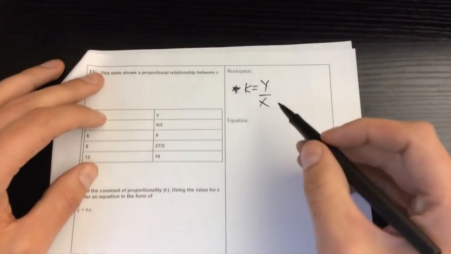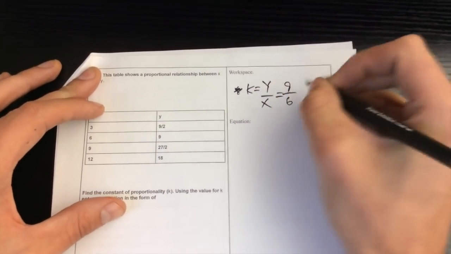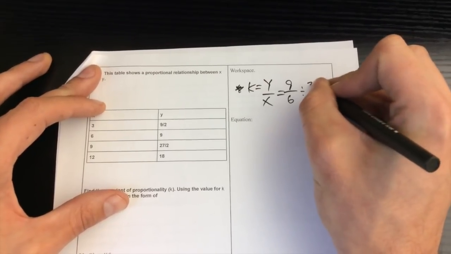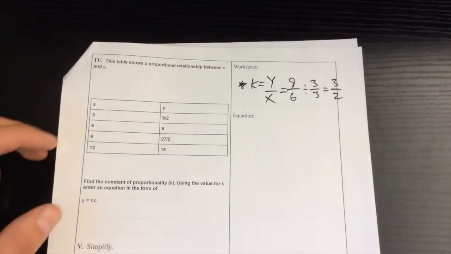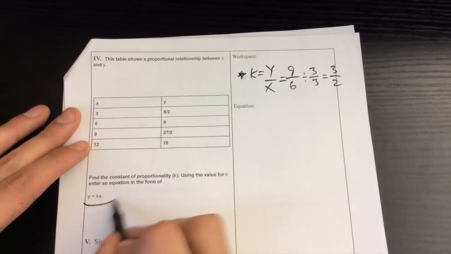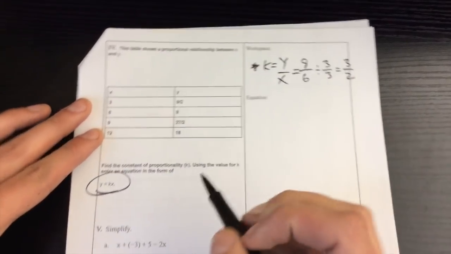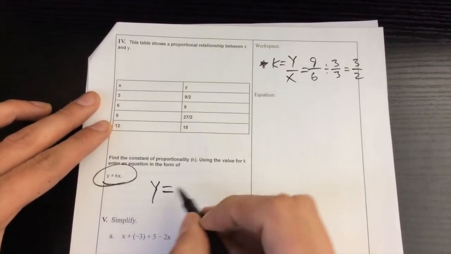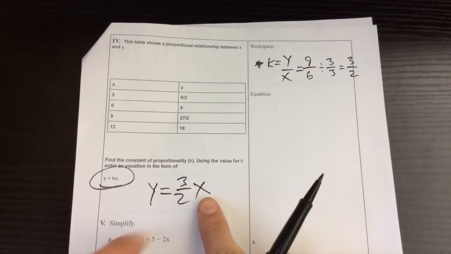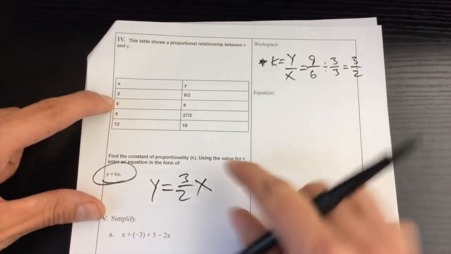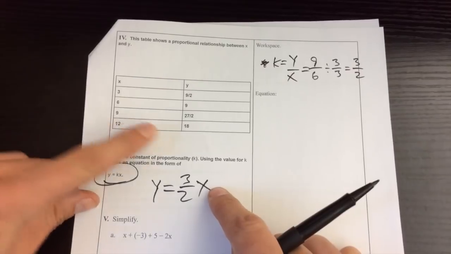But we're back. So we're going to do y over x, and I was about to do 9 over 6, which I can divide by a giant 1 of 3 over 3 to get 3 over 2. And that's my unit rate there, 3 over 2. So for my equation, k is my unit rate, my constant of proportionality, and you just leave the y and the x. So it's going to be y equals 3 over 2x. That's it. And what we're saying here is if you plug in our x, like if I plug in 6, 6 times 3 over 2 will give me 9. Or 12 times 3 over 2 will give me 18.